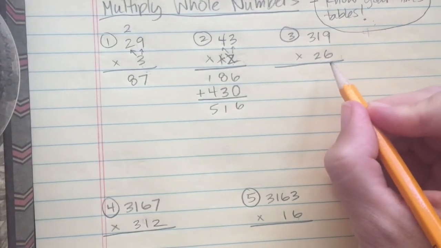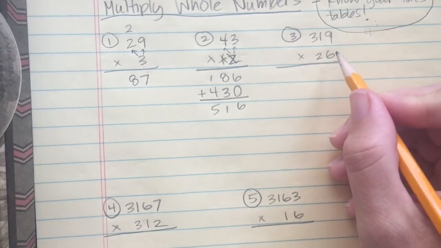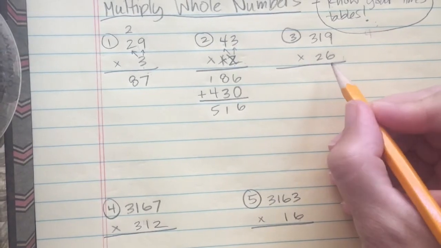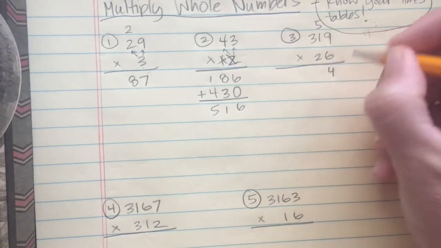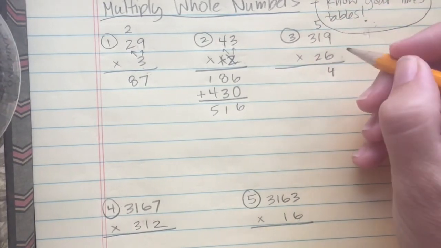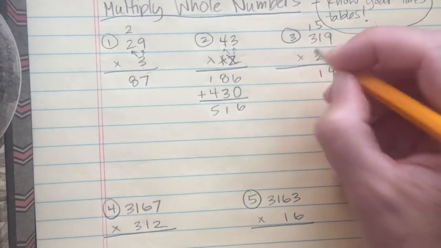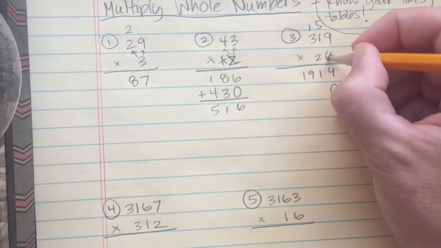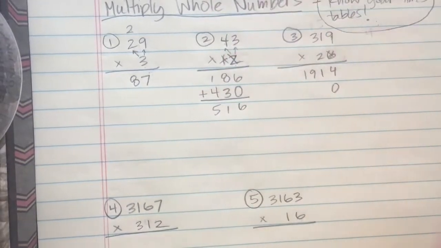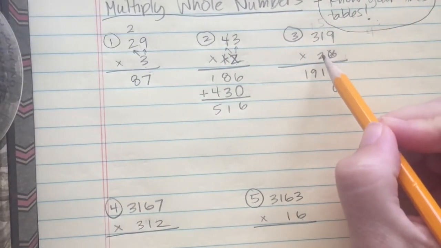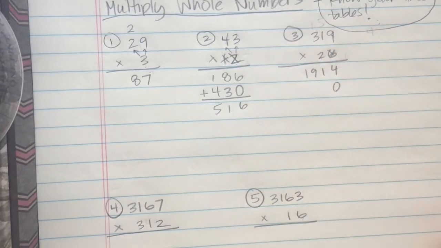All right, next one. 319 times 26. If you want to go ahead and pause and do it on your own, if you think you've got it, go ahead and do that, and then I'll work it out quietly off to the side here. And the reason I'm erasing these numbers up top is because I don't want to confuse myself when I'm moving on to this digit, because those numbers only applied when I was multiplying with this 6.